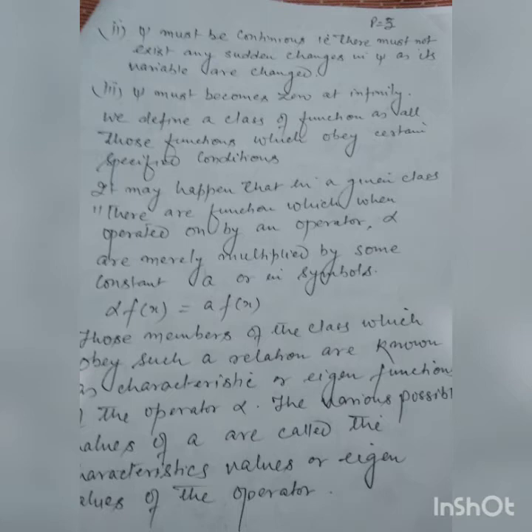Those members of the class which obey such a relation are known as characteristic functions or Eigen functions of the operator alpha. The various possible values of a are called the characteristic values or Eigen values of the operator.